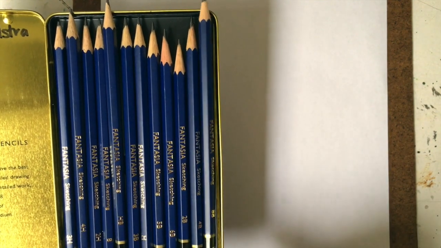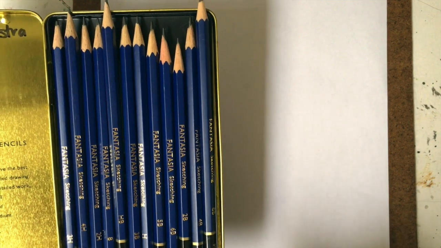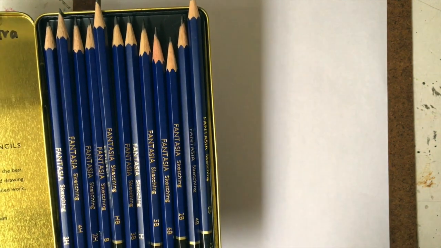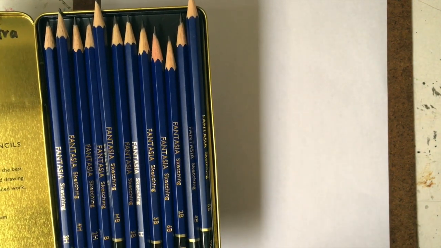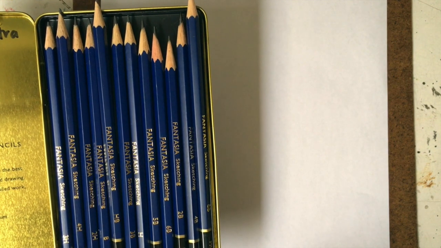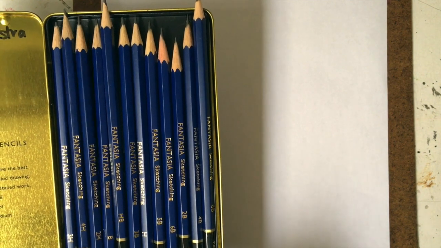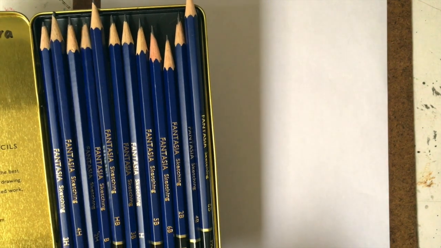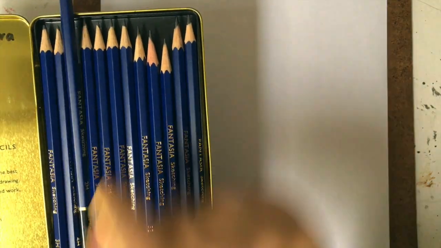No, it's an 8B. There's an 8B there. So we'll talk a little more about what those mean, but generally speaking, H means the pencil is harder or lighter. And when you're first starting a sketch, you always want to start with the lighter lead so that your lines are really hard to see and will easily blend into your drawing later when you're shading it and stuff.